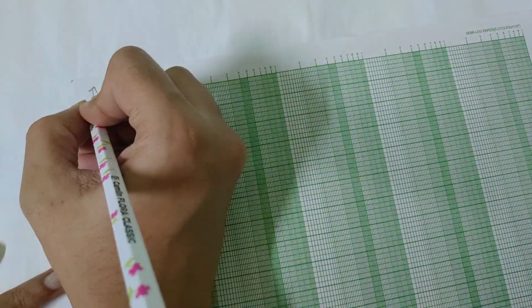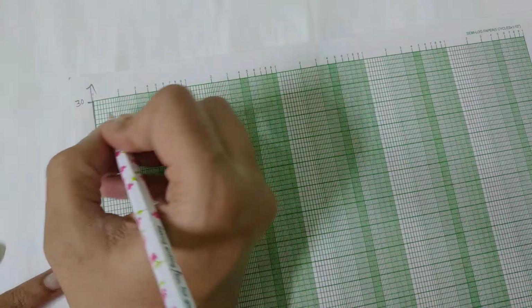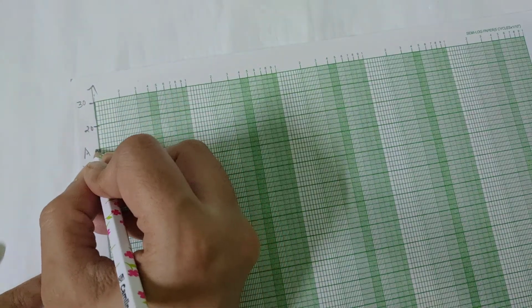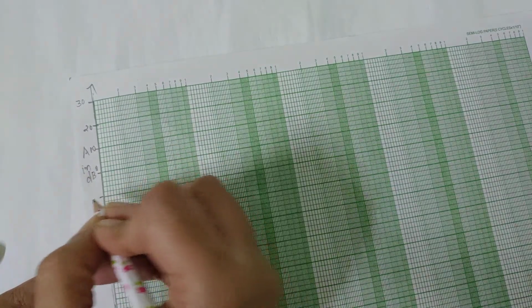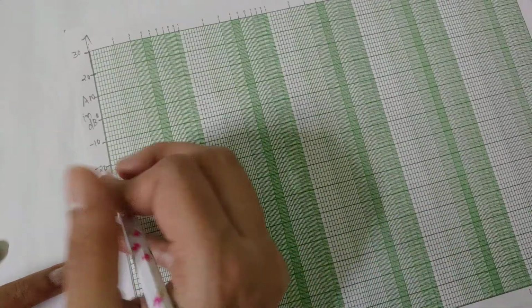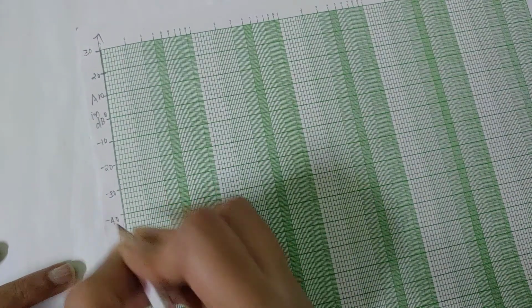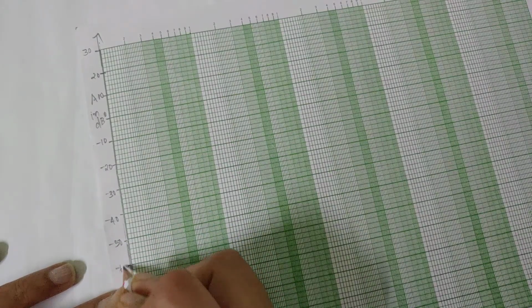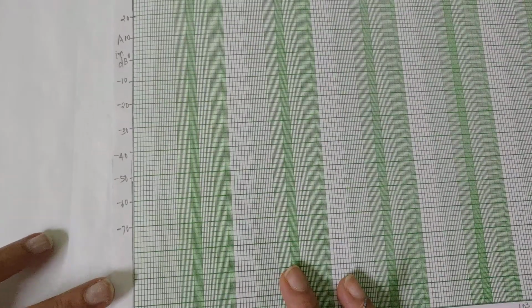So I can take this as my 30 dB. 30, 20, 10 and 0 dB, minus 10, minus 20, minus 30, minus 40, minus 50, minus 60 and minus 70, because the last value is minus 68.